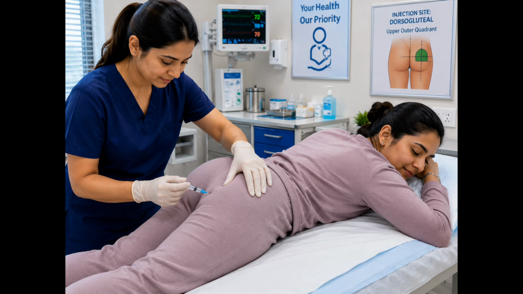Once the patient is positioned comfortably, the healthcare professional cleans the skin with an appropriate antiseptic and allows it to dry completely. Sterile technique is maintained throughout the procedure to help prevent infection. During administration, the healthcare professional follows established clinical procedures and institutional protocols. Throughout the process, the patient is observed for comfort and any signs of discomfort or anxiety. Calm communication and reassurance help create a positive experience.